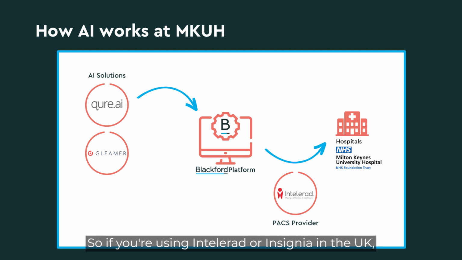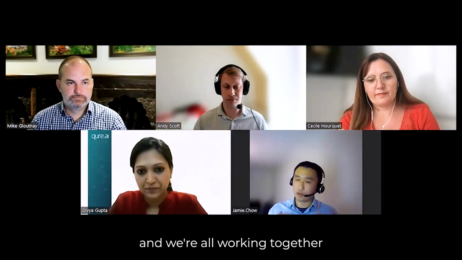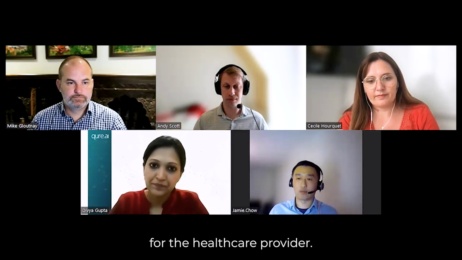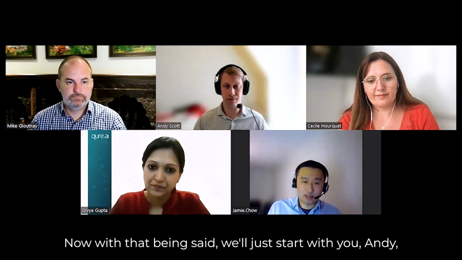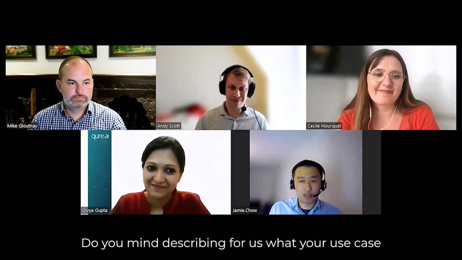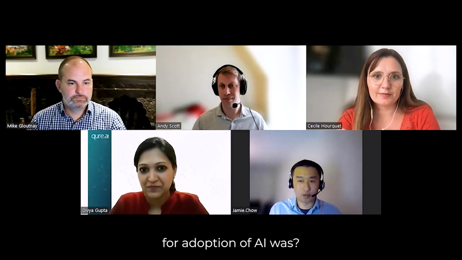So if you're using an Intelerad or Insignia in the UK, you can have access to the Blackford platform and therefore access to Gleamer and Qure applications as well. So that's how things tie together. We're all working together on these deployments, and it should be all seamless for the healthcare provider. Now, with that being said, we'll just start with you, Andy, if that's okay. Do you mind describing for us what your use case for adoption of AI was?